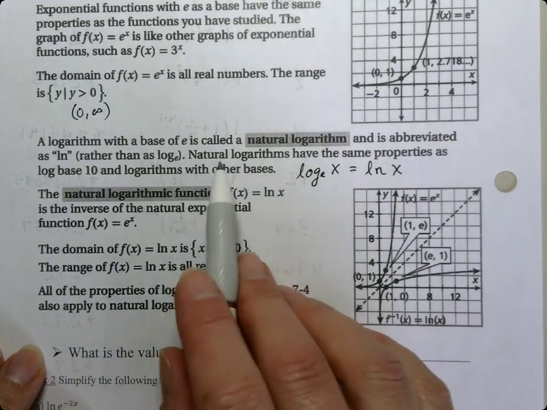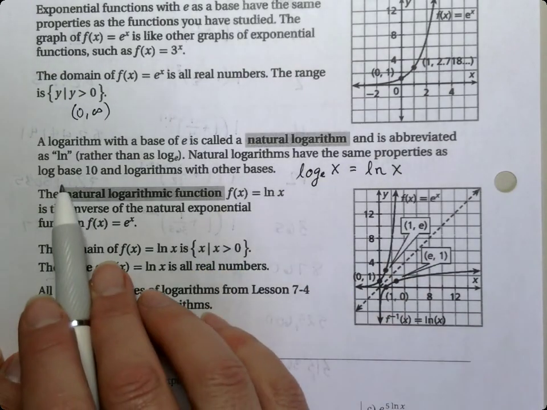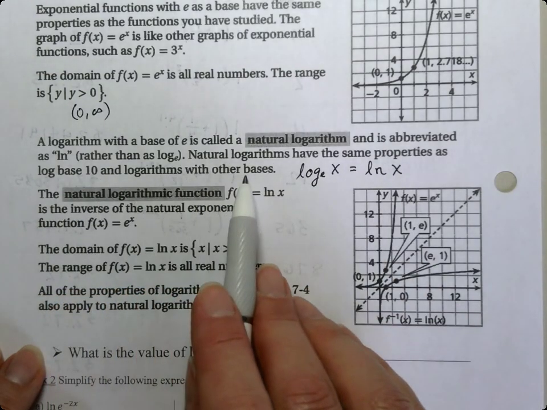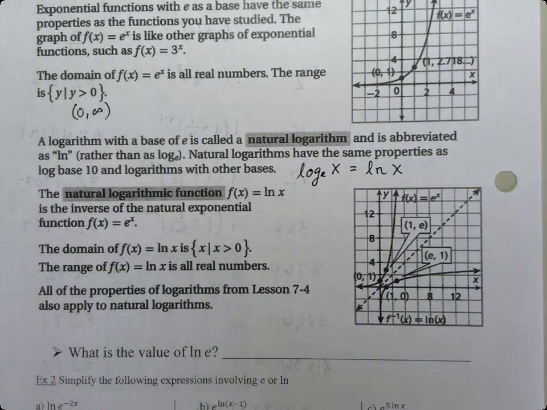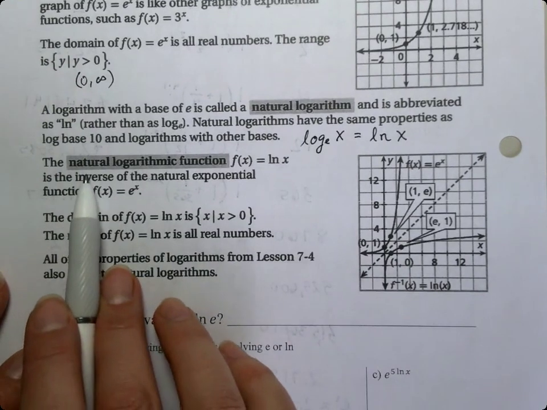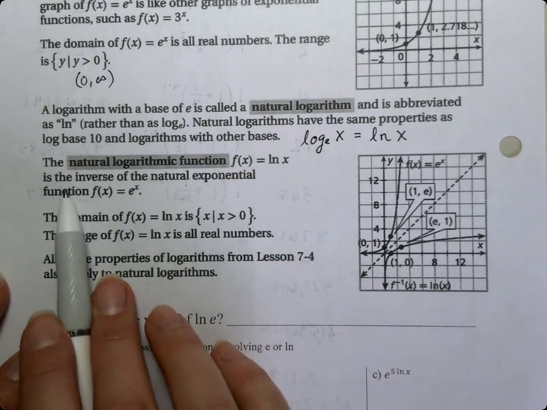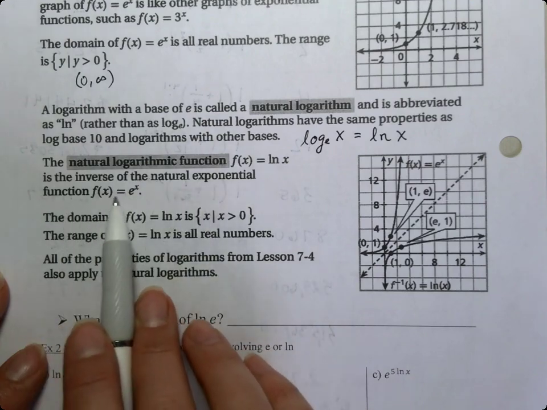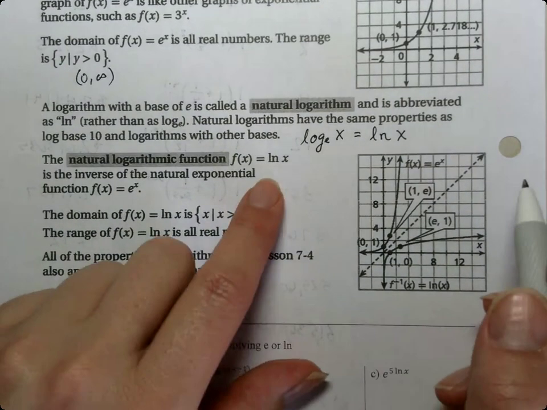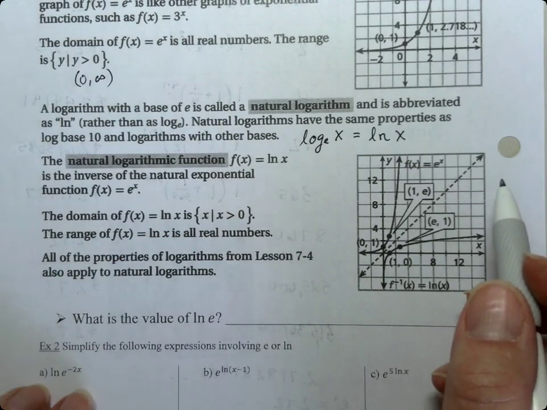10. Okay, natural logarithms have the same properties as log base 10 and logarithms with other bases. So all of those properties are going to be used again, but with the natural log. All right, the natural logarithmic function f of x equals natural log of x is the inverse of the natural exponential function e to the x. Okay, if you think about the natural log of x, just think about it.